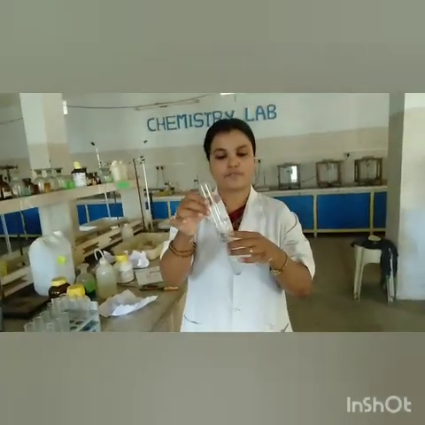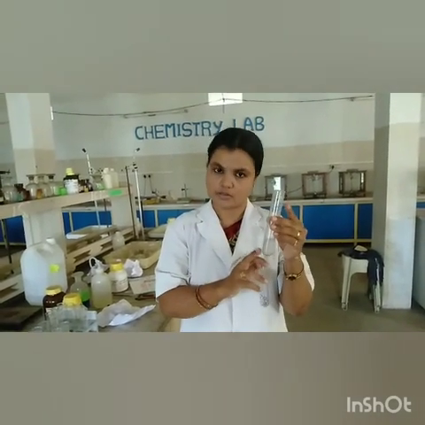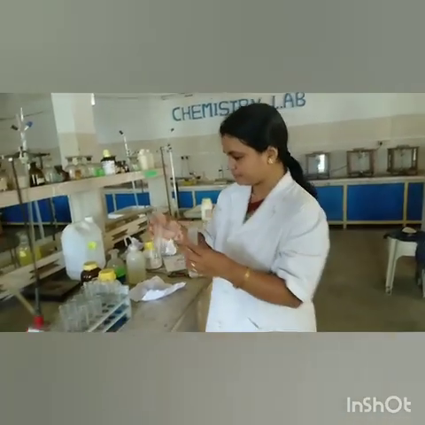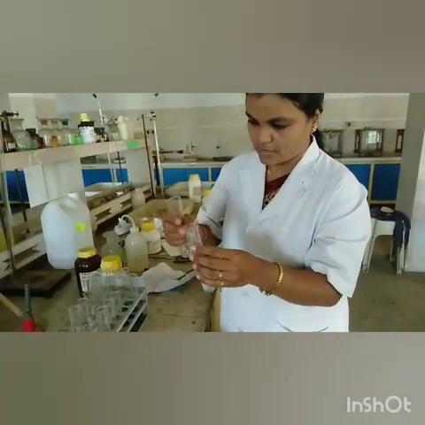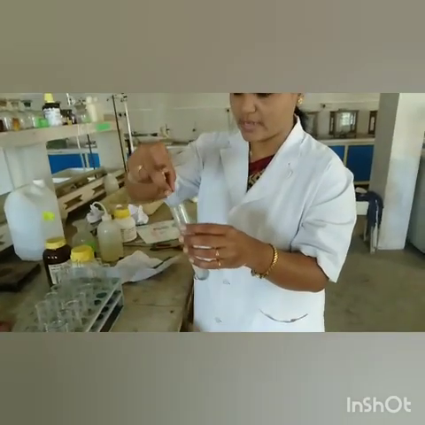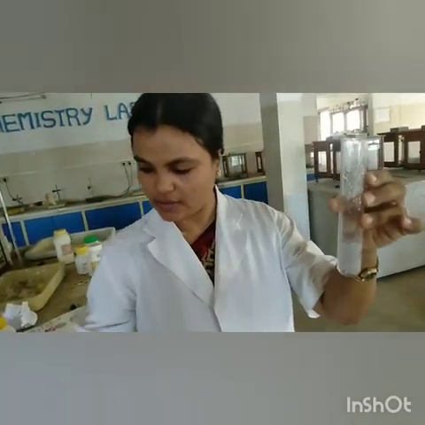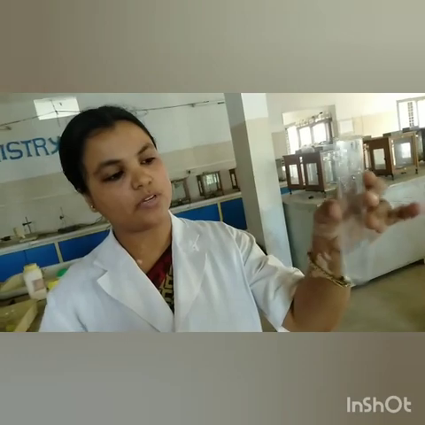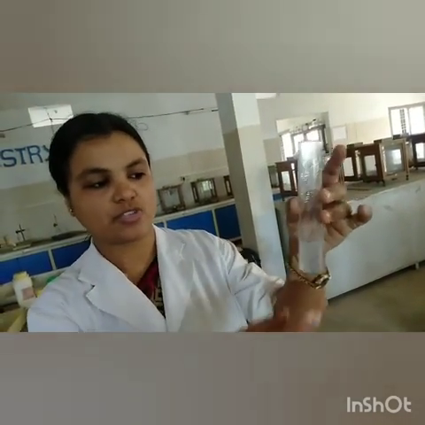So I'm going to add a few copper turnings into the zinc sulfate solution over here, and let us see what could be the reaction here, children. As you know that copper is much below in the metal reactivity series, you will see that absolutely there is no visible change in the reaction.